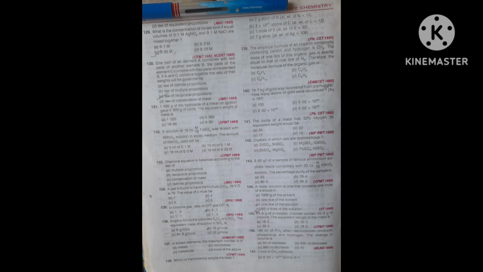Again I am reading a second time. A solution of 10 ml M by 10 FeSO4 was titrated with KMnO4 solution in acidic medium.